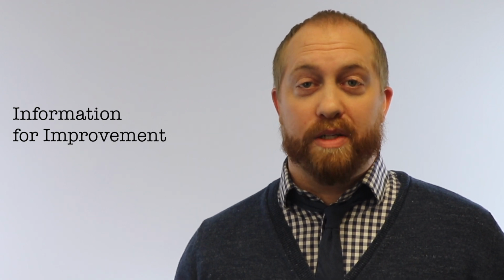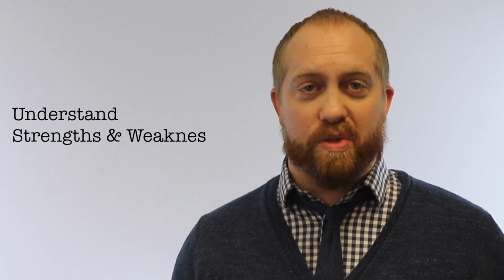The most important thing about CFAs is not that they are frequent, but that they are formative. This means that the major goal of these assessments is to give educators and students information on how students can improve their understanding of content or skills in the classroom. We can use the results from these assessments to help us understand our students' strengths and weaknesses and figure out the most effective ways to help them continue to grow.